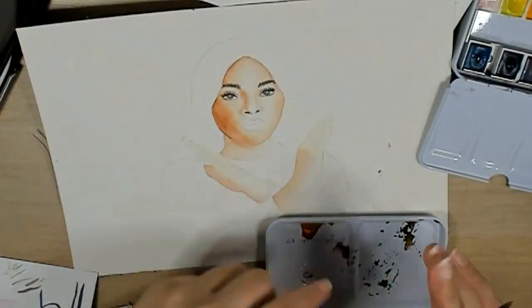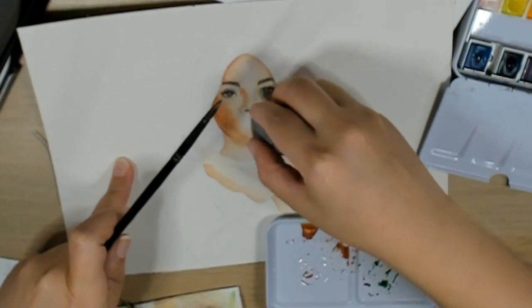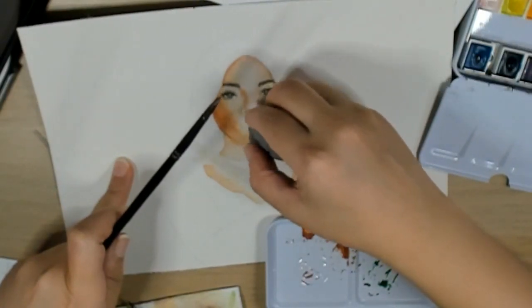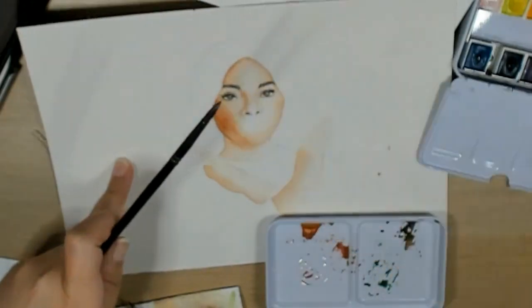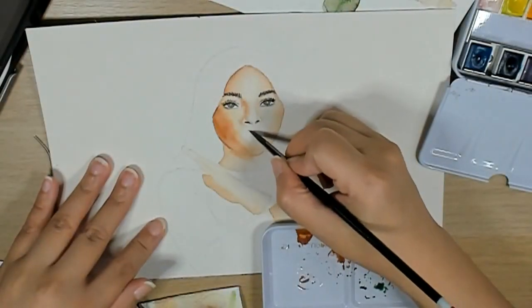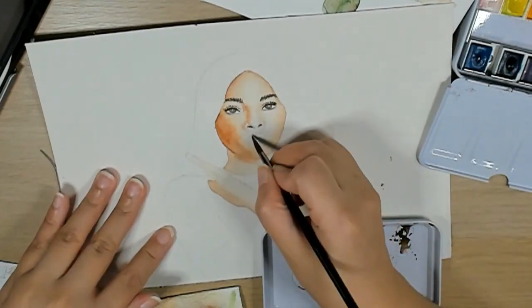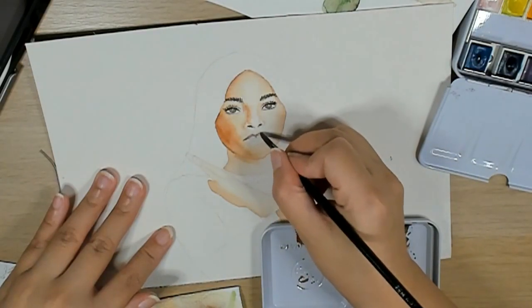Okay, so before I do that, I'm just really going to erase this a bit so it's not too harsh. So I chose to remove the teeth. The original photo has teeth, but I opted not to have that.